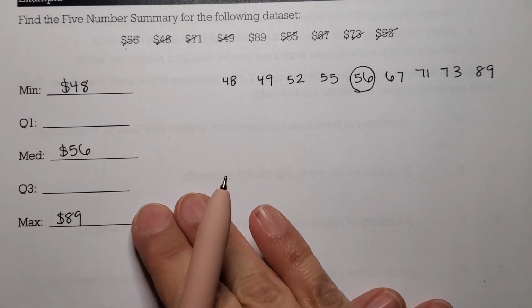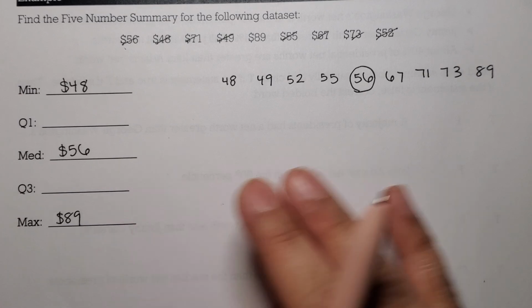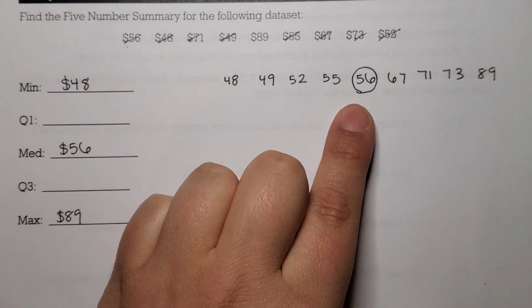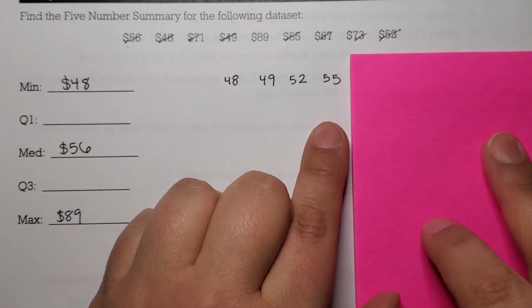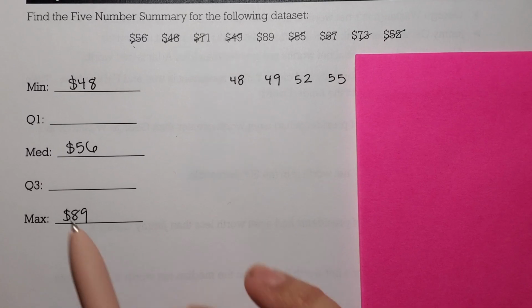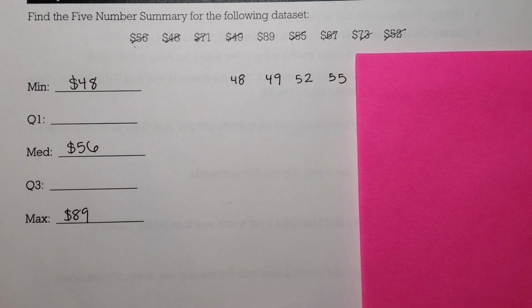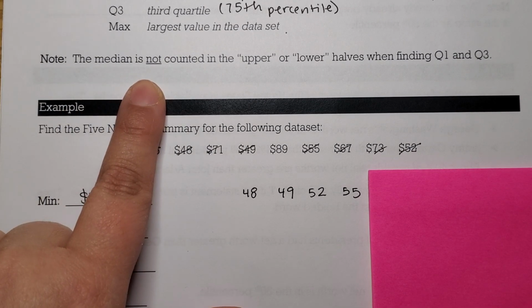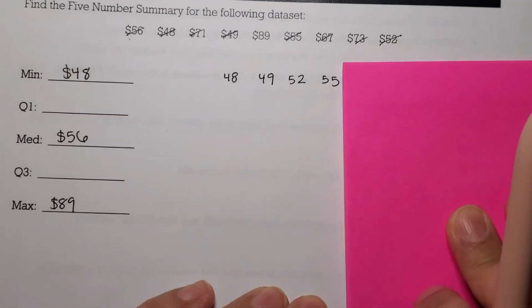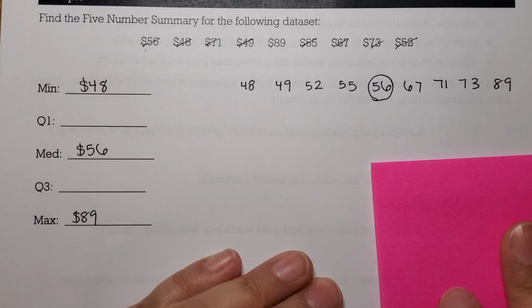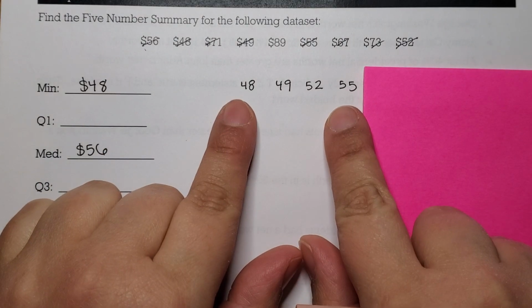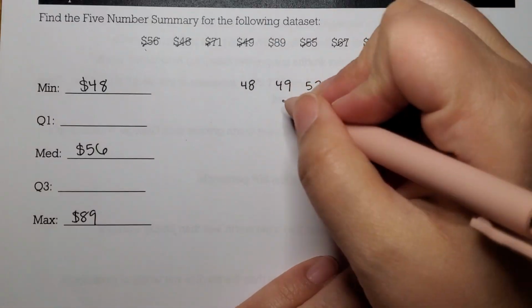Next, I want to find Q1 and Q3. The way that I'm going to do that is I'm going to think of this 56 as my halfway point. So I'm going to cover everything to the right of 56, pretend like it's not there. And to find Q1, I find the median of this smaller data set. Now, you'll notice when I did this that the median is not counted in either the upper or lower halves. So when I'm covering up part of this data set, I'm covering up that median as well. So I'm going to find the median of these 4 numbers, which brings me to the middle here.